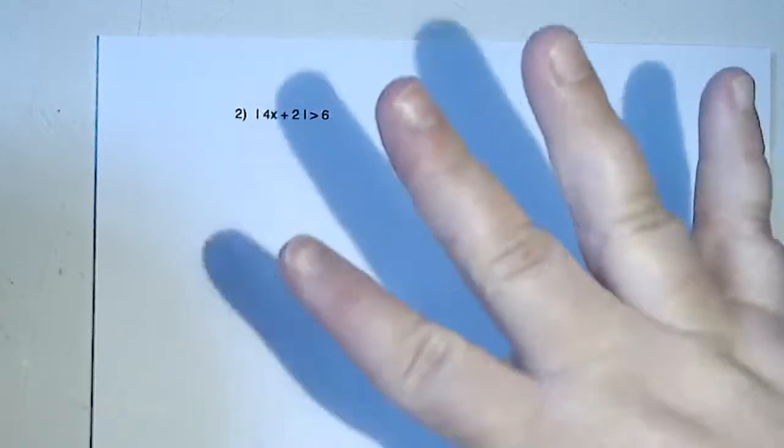This is Math 60, section 4.3, the fourth page of the nonstop fun fest that is absolute value inequalities.